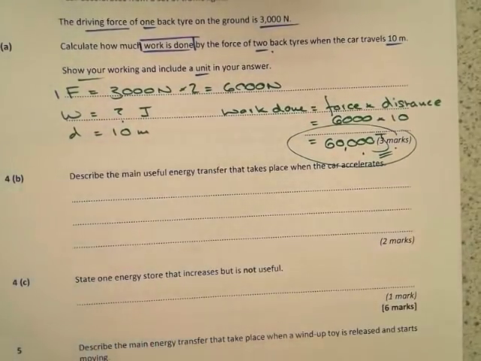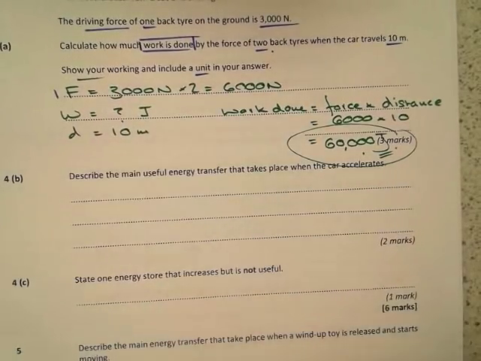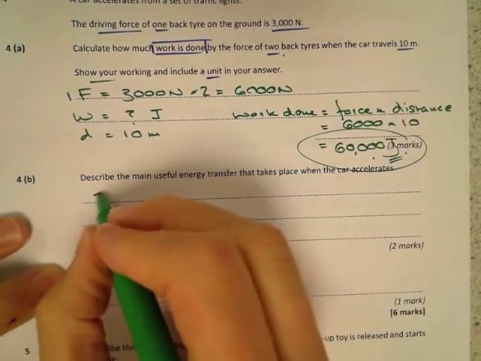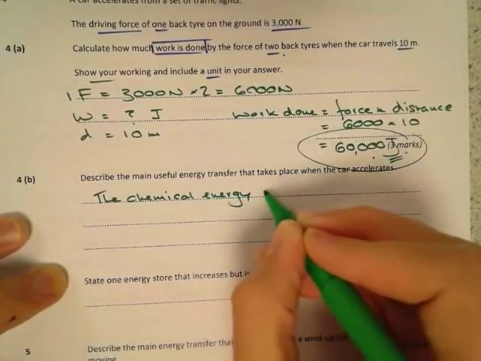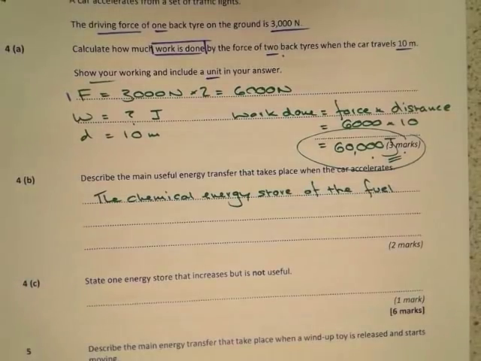The main useful energy transfer here, well, what's the point in a car, right? The point in a car is to move, right? To take you somewhere. And we know that any object that moves, as we've said before, has a kinetic energy store. Now, cars and motor vehicles work because of the fuel that's in them, right? The petrol. Now, there is a chemical energy store in the fuel. So we'll write the chemical energy store of the fuel. If you've written petrol or something like that, that's okay.